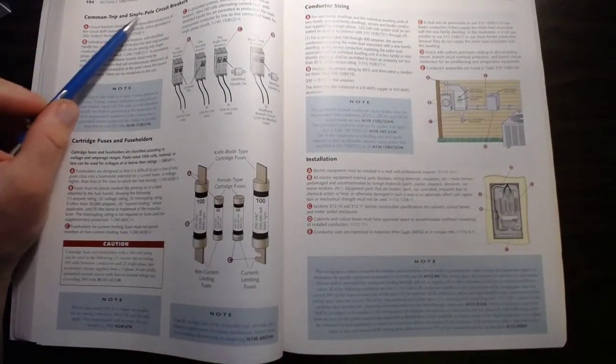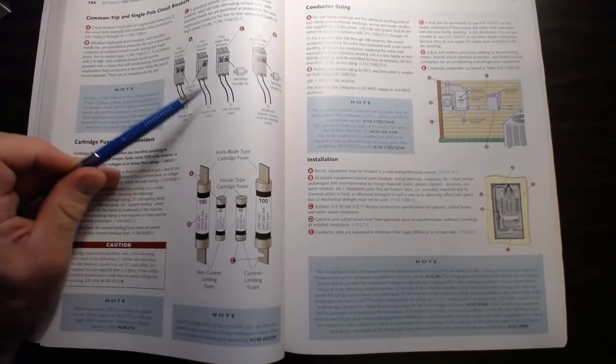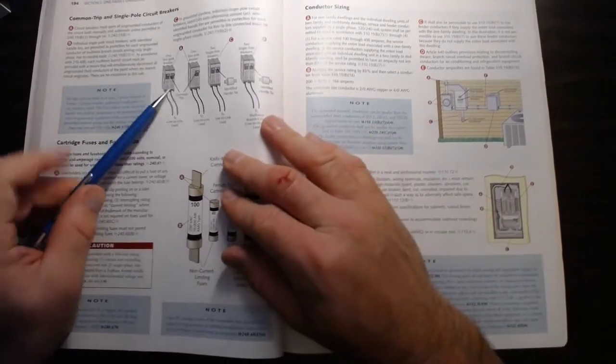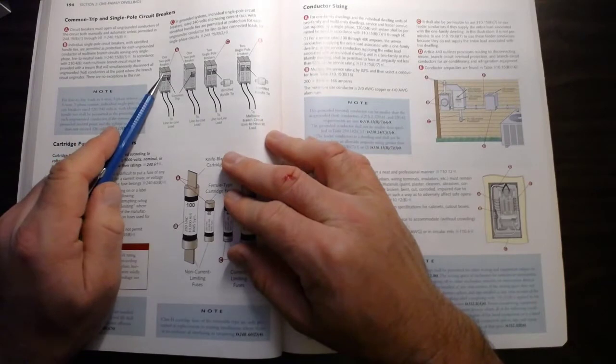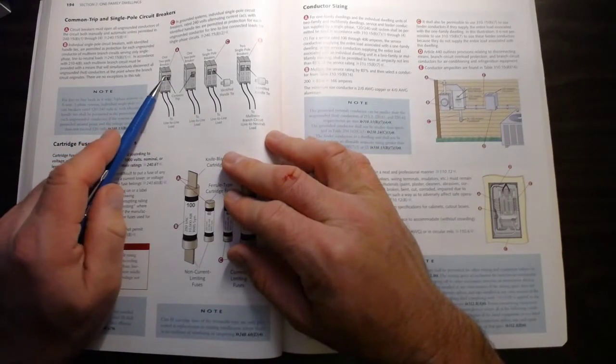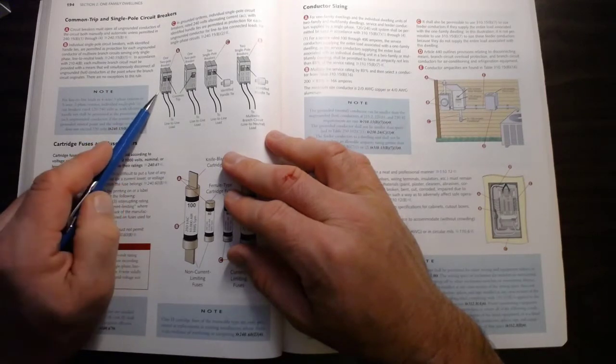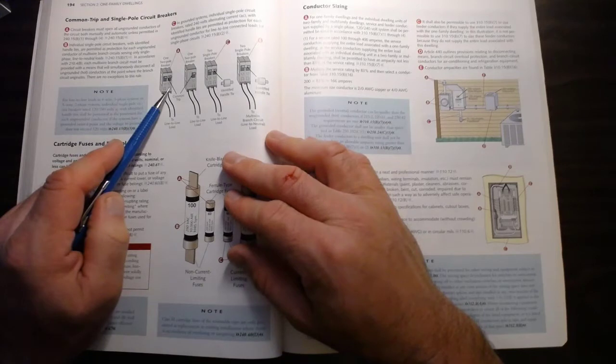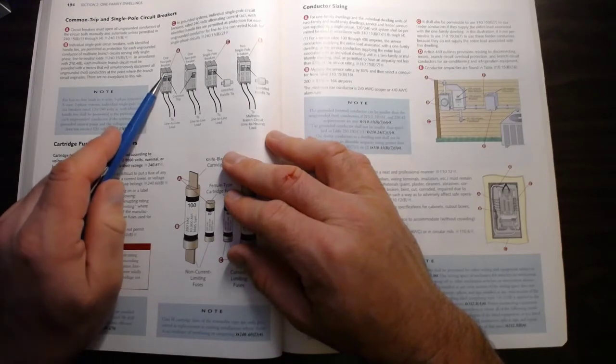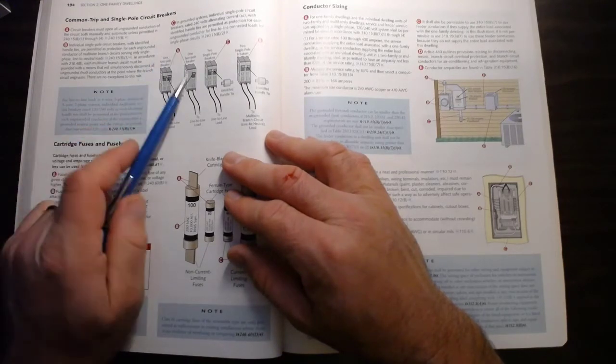Common trip and single pole breakers. So the difference between a common trip, when we have two breakers that are put together, they should have a tab between them or a metal bar around them that will, if one side trips, the other side will open as well. So they both will operate together.